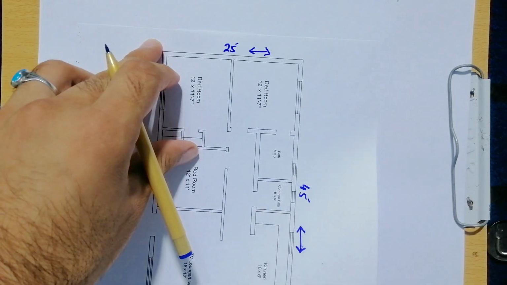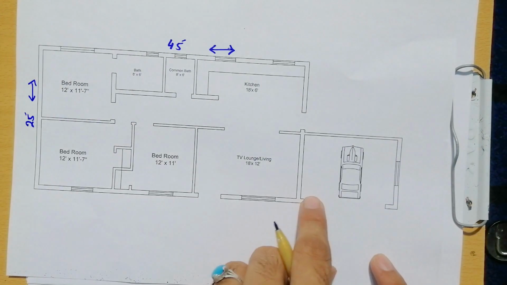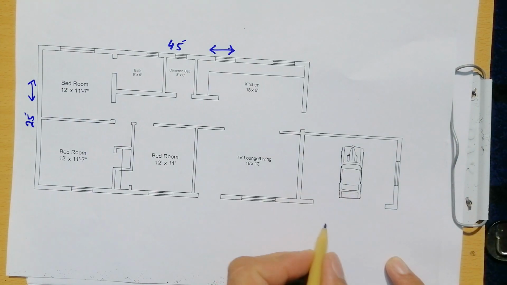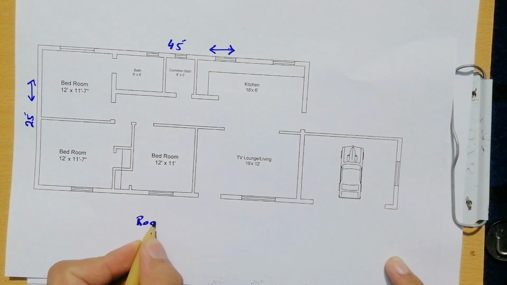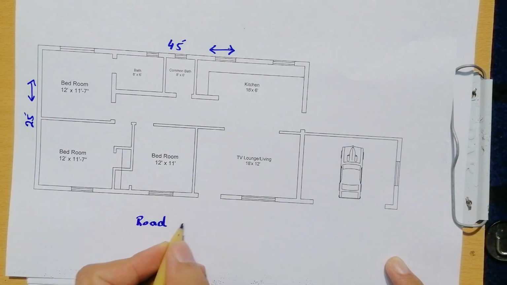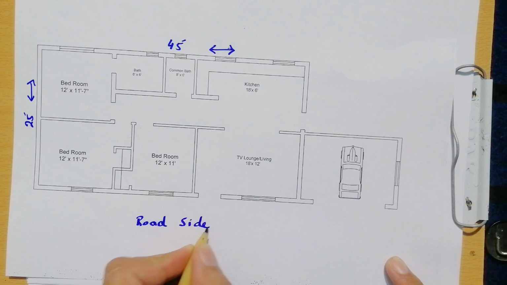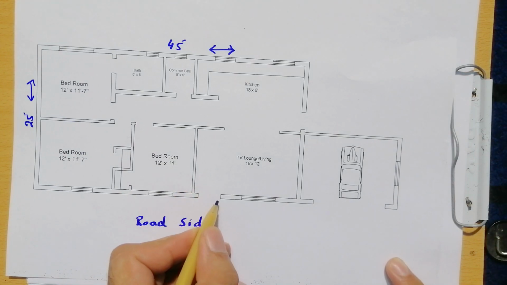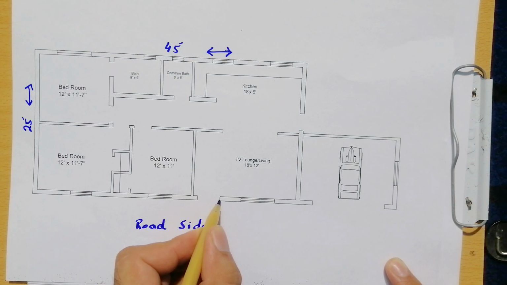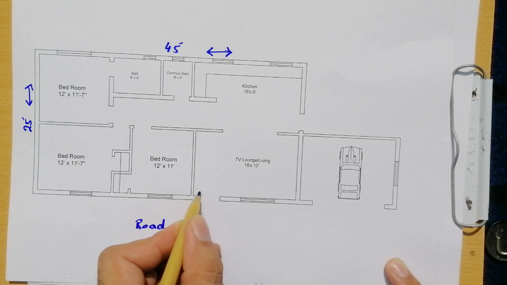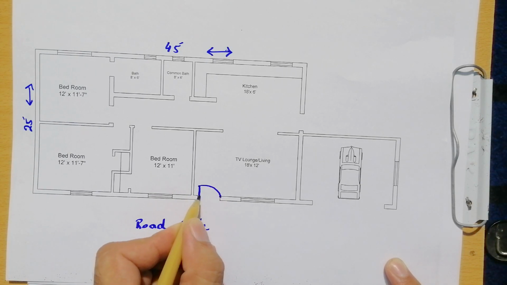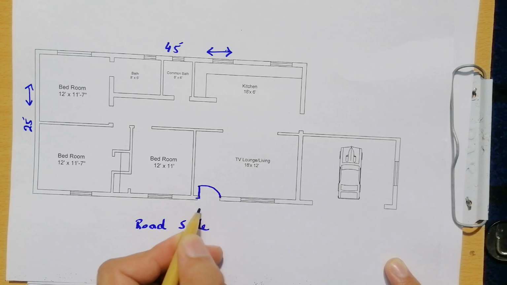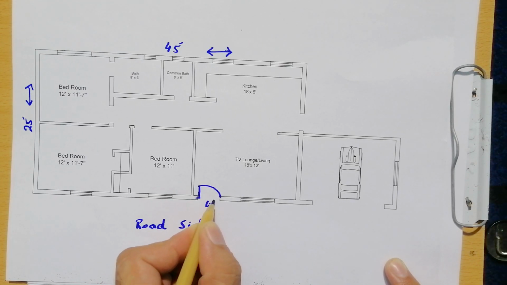This is its front. Here, the first one we have is the roadside. As I told you, this is located in the north. Here we have the main entrance, or you can say the main door for this house plan, which is 4 feet.